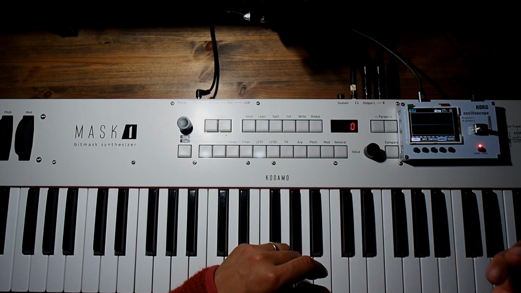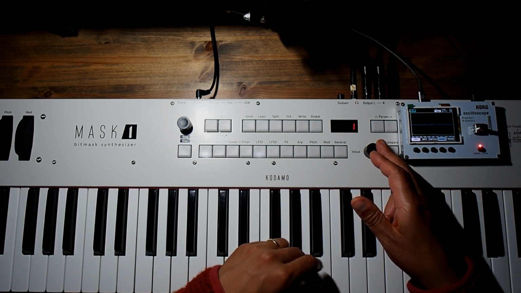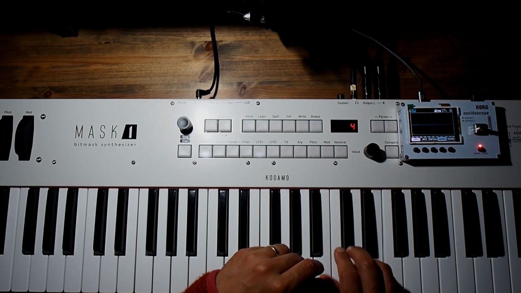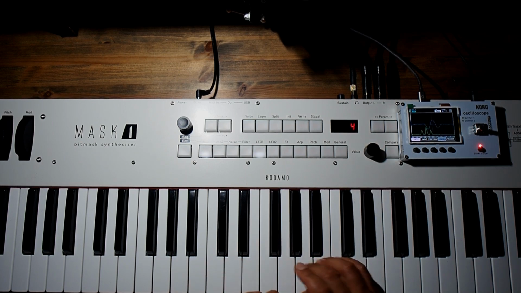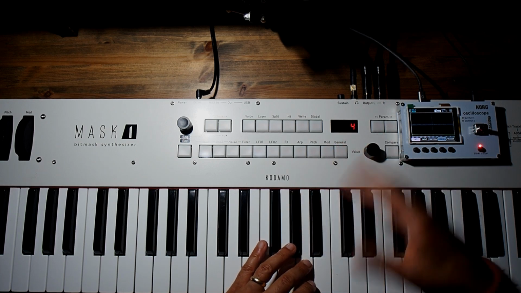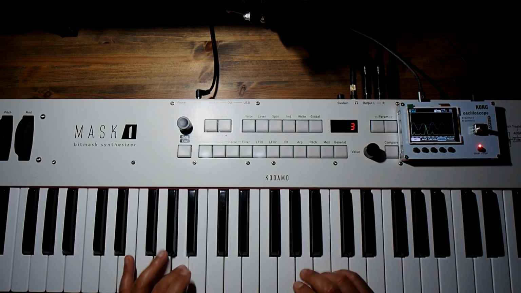Obviously it's a nice sound, but it doesn't give you the effect of this looping delta envelope.